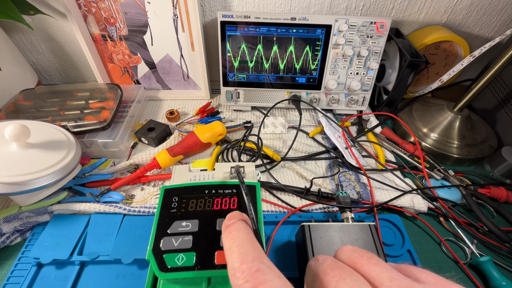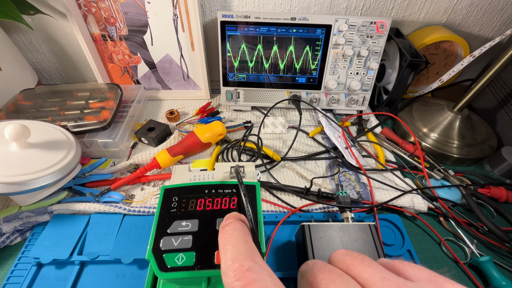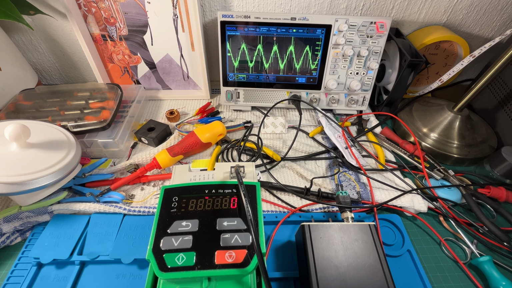by going to the drive over here. That's the output voltage. So if I slow it down to the point where we see it just starting to come down on voltage, we should be at base frequency for the motor.